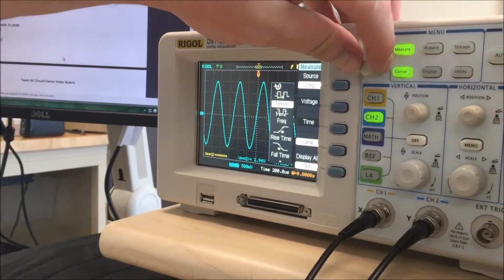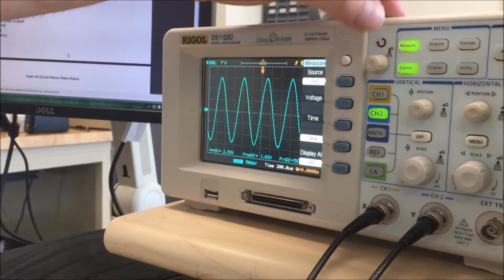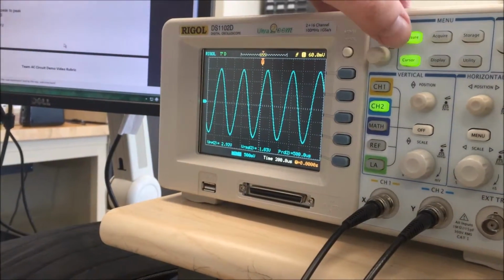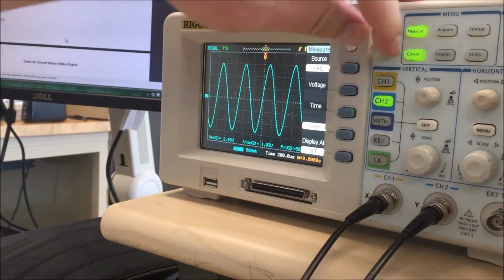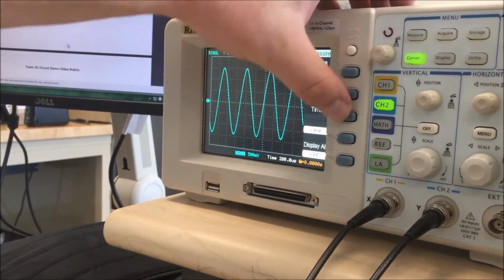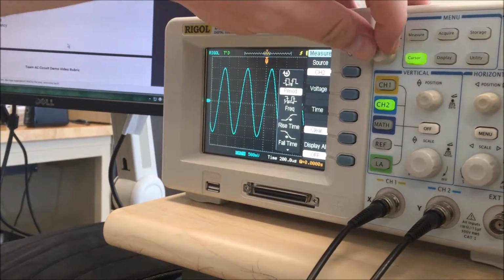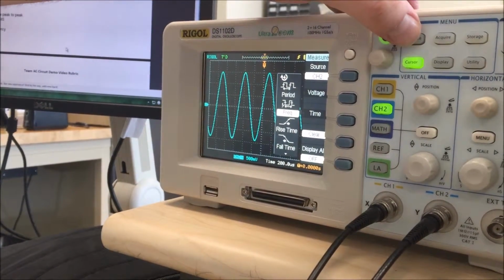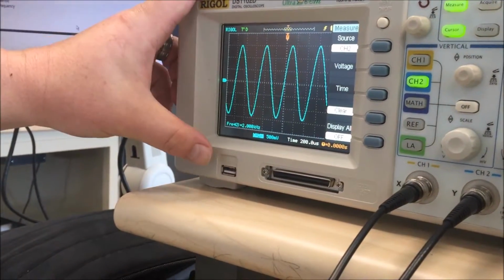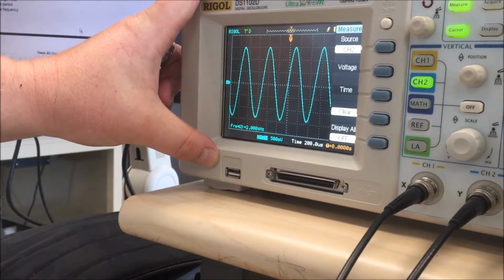We're going to start with the period first. The period point here is going to be 500 microseconds, fluctuating a little bit there, and then we'll come over to time again, frequency, and then enter that in, and that is just right about 2 kilohertz.